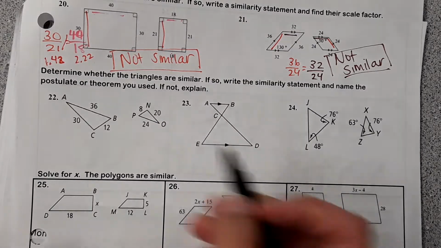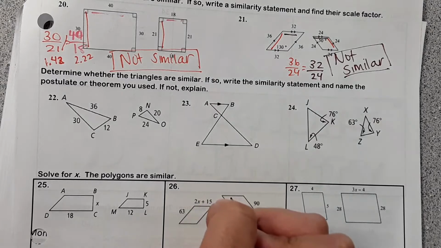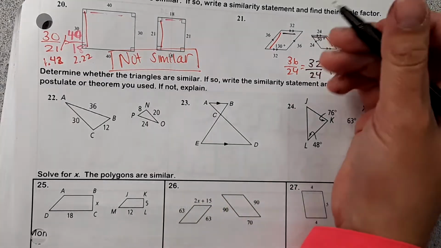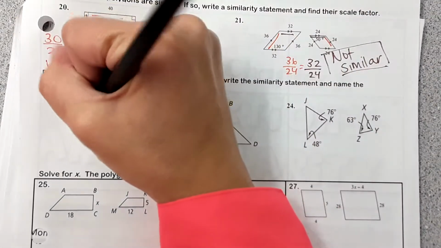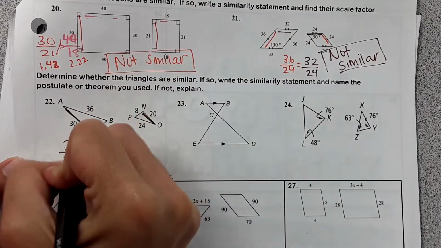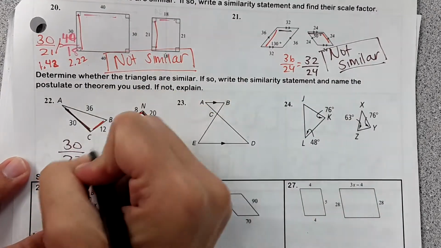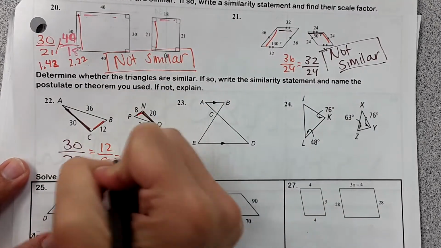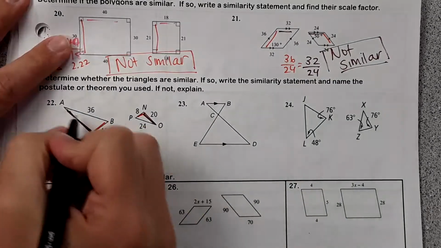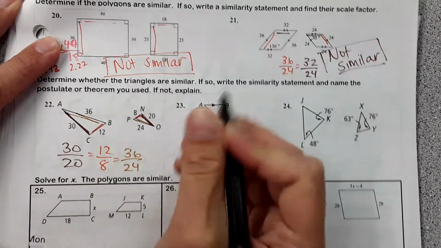Okay, 22, determine whether the triangles are similar. If so, write the similarity statement and name the postulate or theorem you used. Okay, so this corresponds with this side here, so I'll do 30 over 20. This corresponds with this, 12 over 8. And then this one corresponds with this one, 36 over 24.